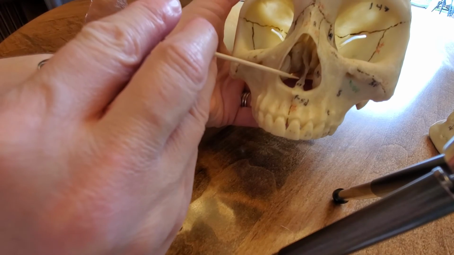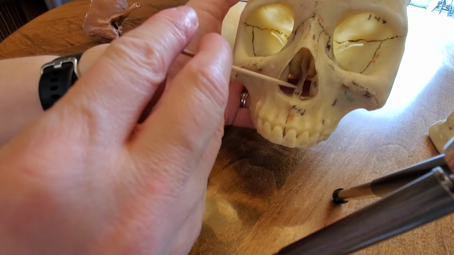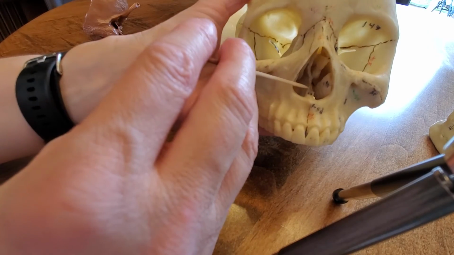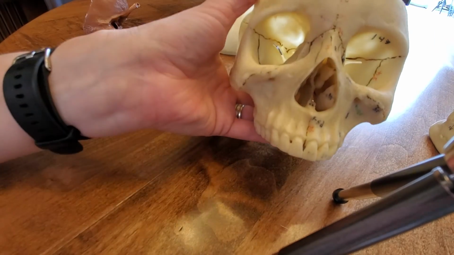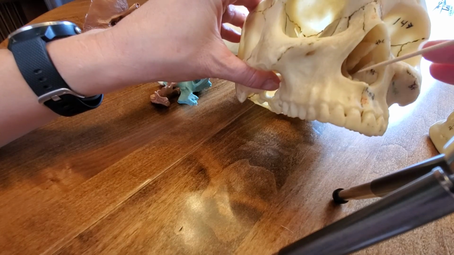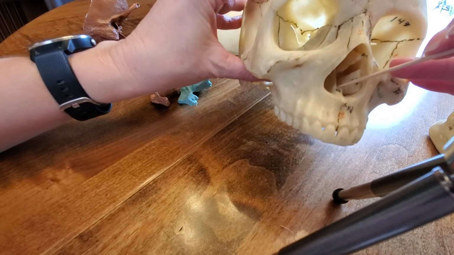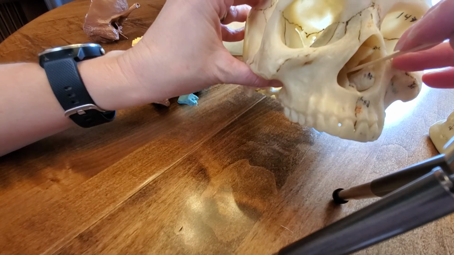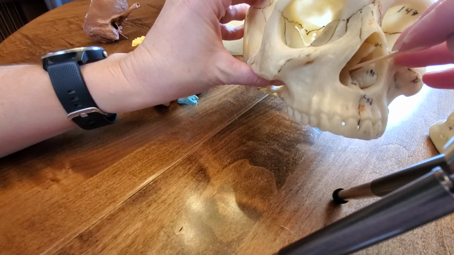The vomer is the bone that forms the lower half of your nasal septum. And vomer means plow, and if you look at it at kind of a sideways angle, you can see that it's very short at the very front of the nasal septum. But the vomer bone gets quite tall toward the back of the nasal cavities.